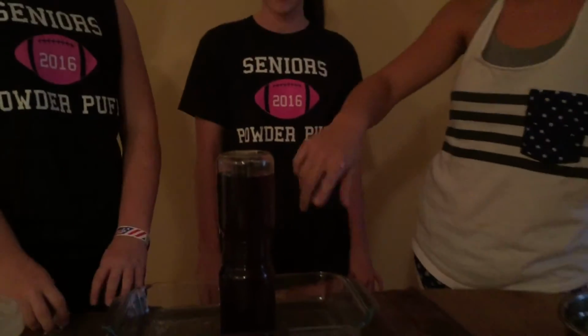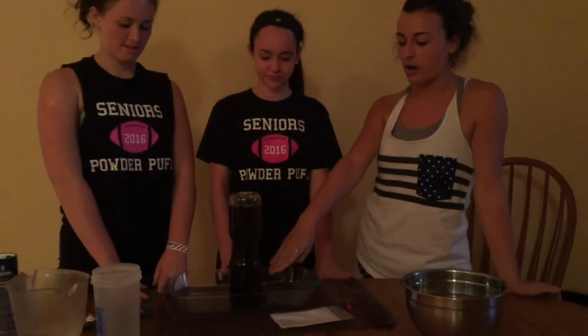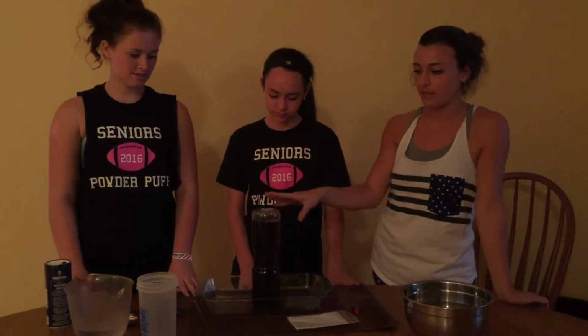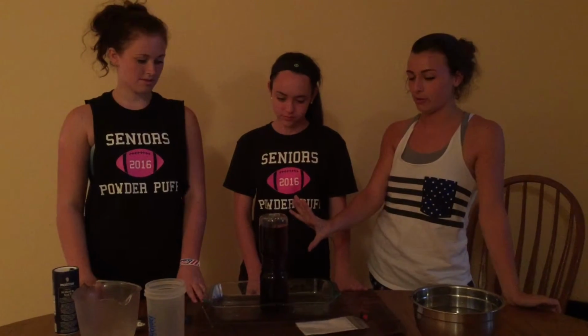Since your salt water is the one that was on top and your fresh water was the one that's on the bottom, since the salt water is more dense, it'll sink down and they'll mix and your experiment will turn purple.